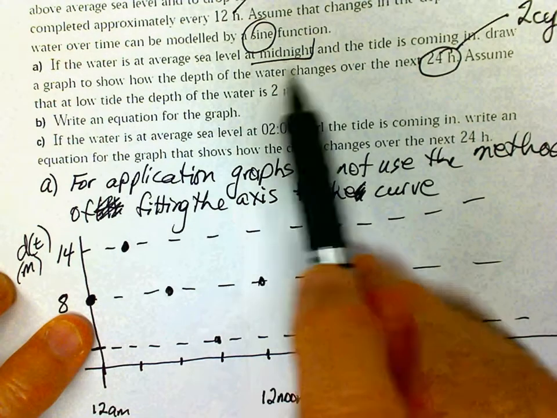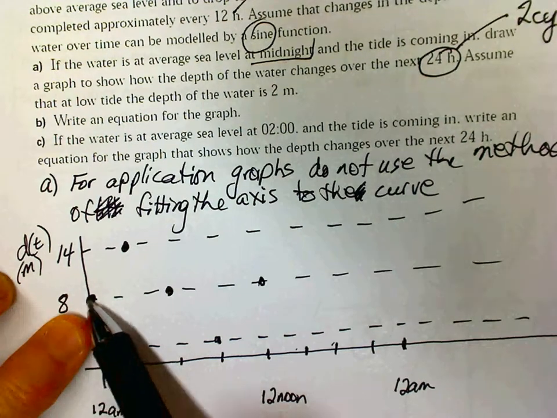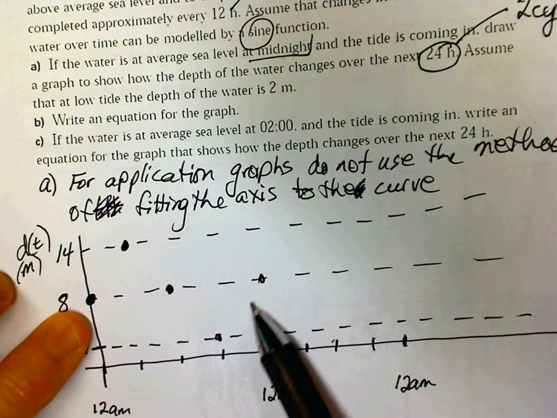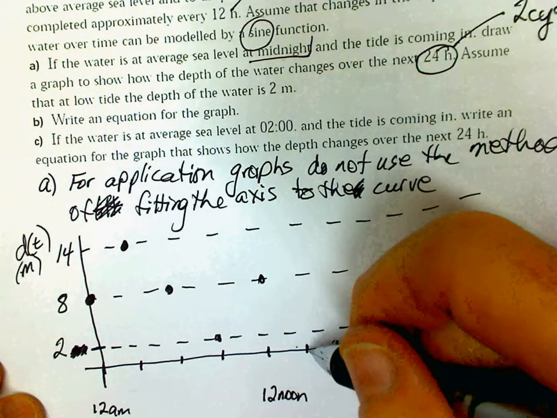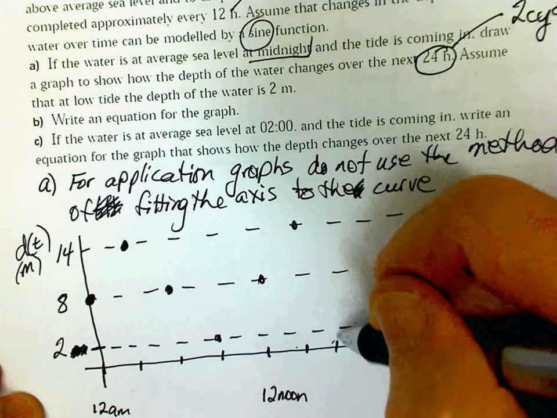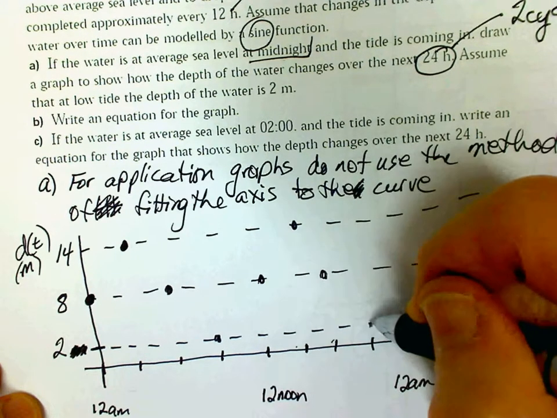And the tide is coming in, so it rises, and then it comes down and falls and goes up. And they want another cycle, so that is going to be there, there, there, and there.